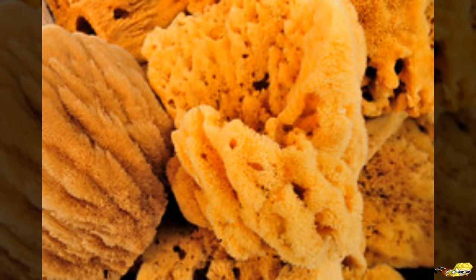So do sponges have symmetry? They don't. They're asymmetrical, which is another reason why people thought they were plants for so long.